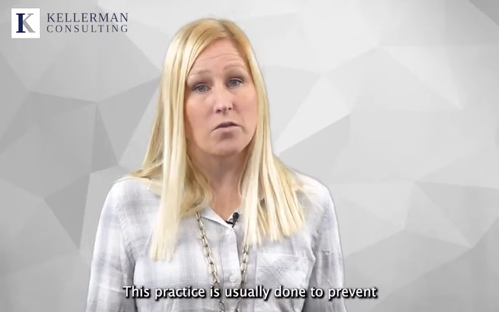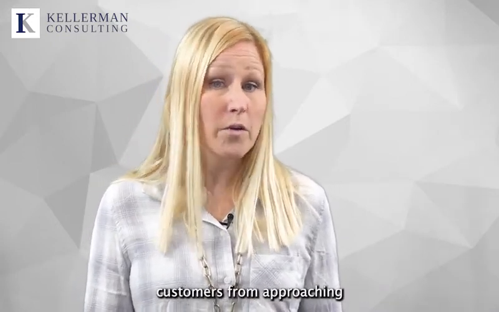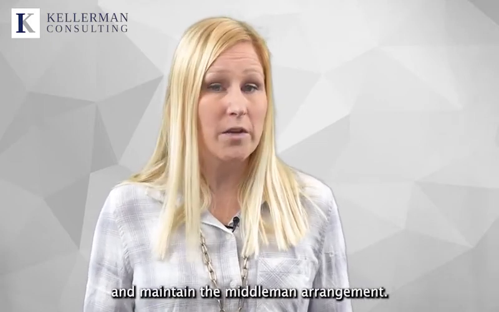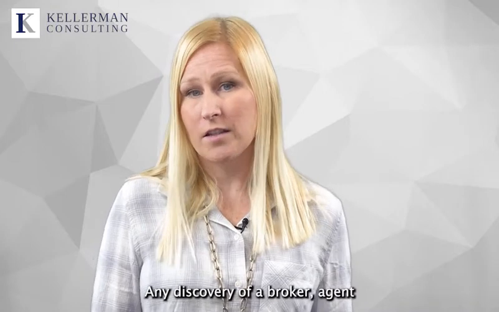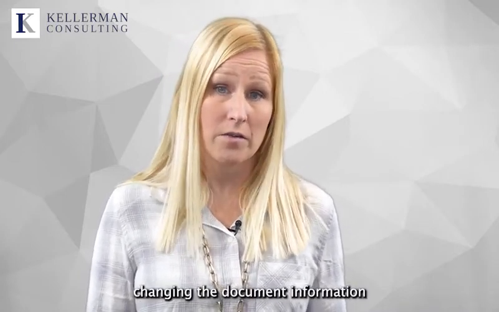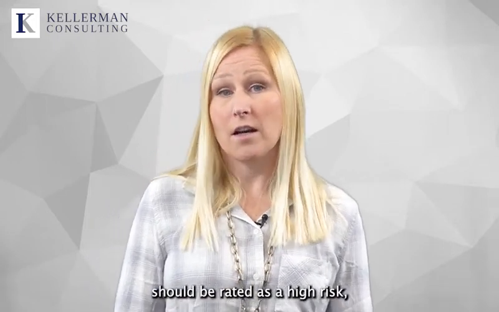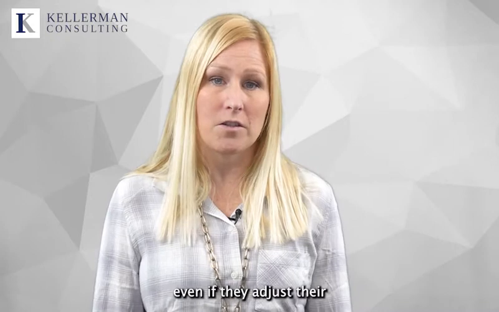This practice is usually done to prevent customers from approaching the manufacturer and maintain the middleman arrangement. Any discovery of a broker, agent, or importer changing the document information to hide the true manufacturer should be rated as a high risk, even if they adjust their practices after discovery.